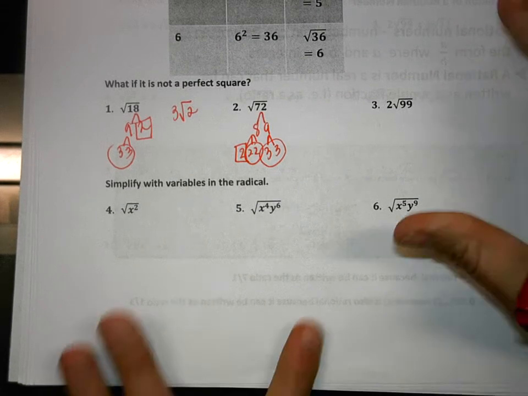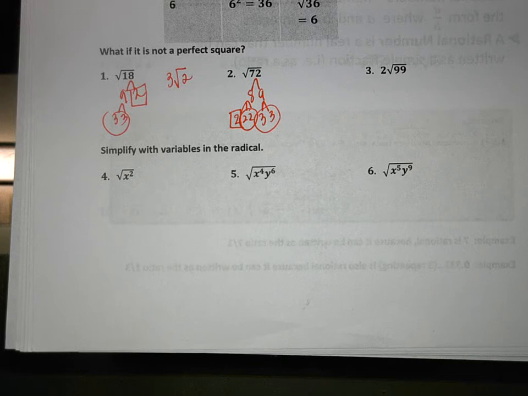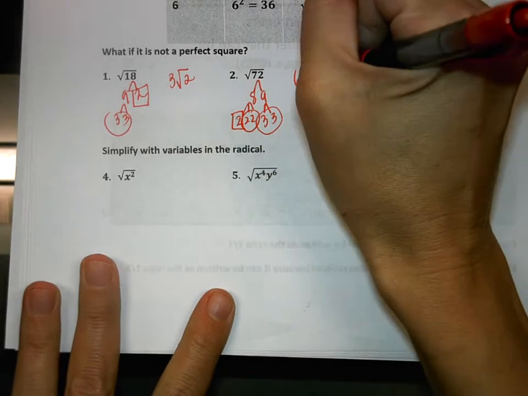Do you notice how there are 2 groups here? So each of those groups you end up multiplying together. So I have a group of 2s, so we take the number 2, and a group of 3s, which is the number 3, and we multiply that, it makes 6. So the answer is 6 root 2.